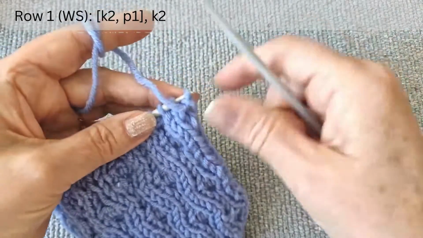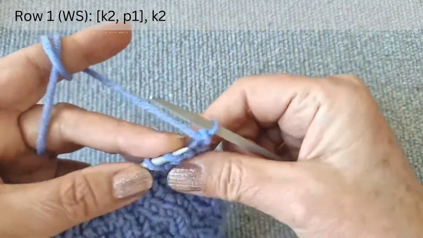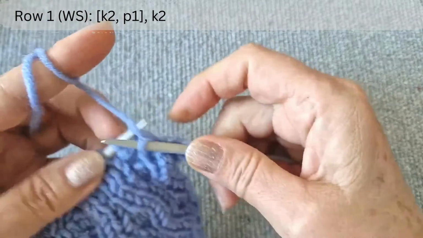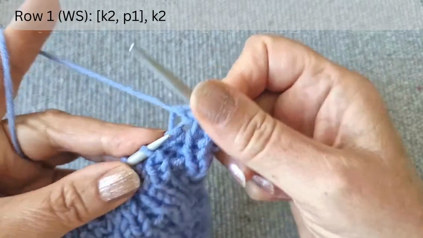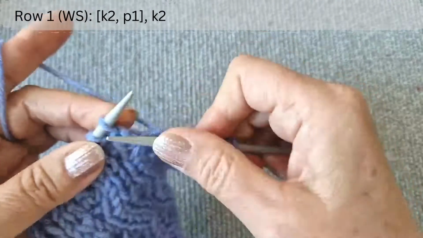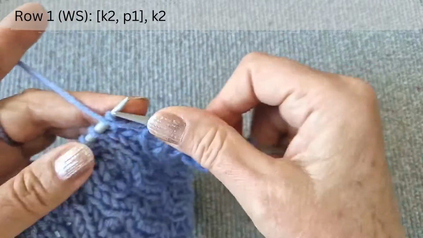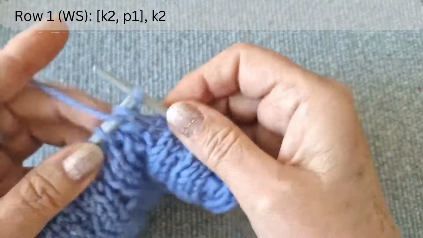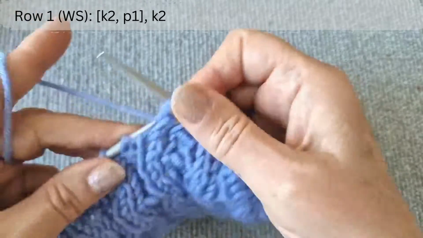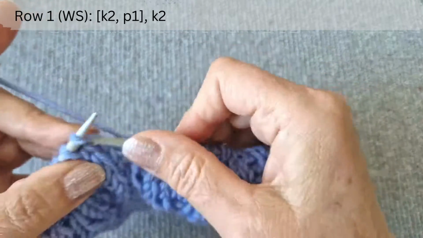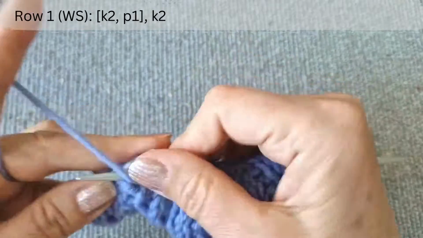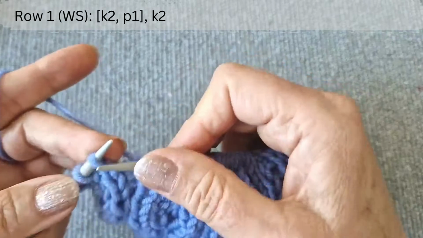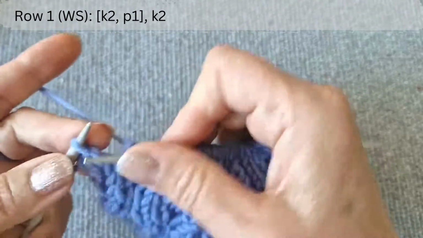The first row is on the wrong side. The repeating pattern for this row is knit 2, purl 1, knit 2, purl 1. End the row by knitting 2 symmetry loops.